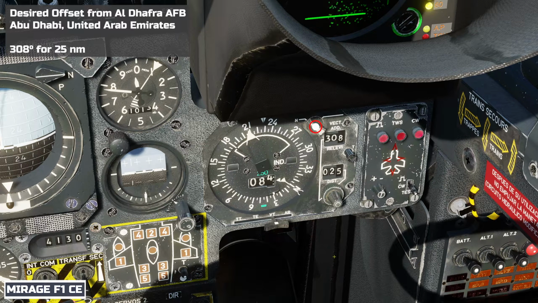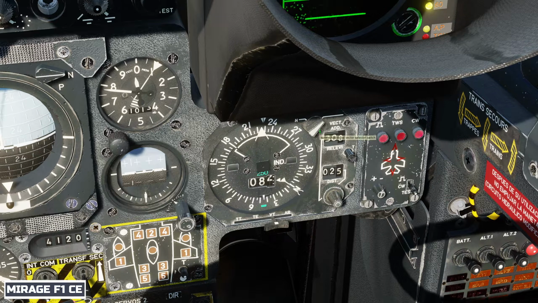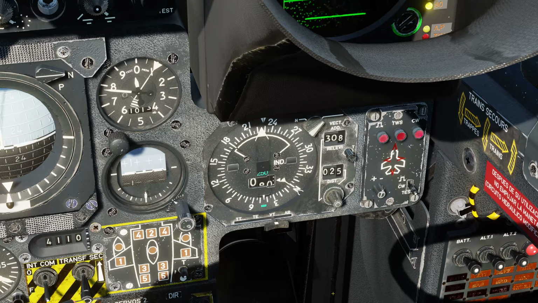Steering cues to the offset position are then displayed by switching the normal to offset selector switch to the right. In doing so, we can see that the needle has shifted by an appropriate angle and the range to the selected destination has changed. We can now fly to the offset position using the cues on the IDN.